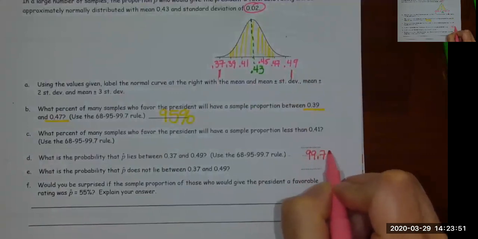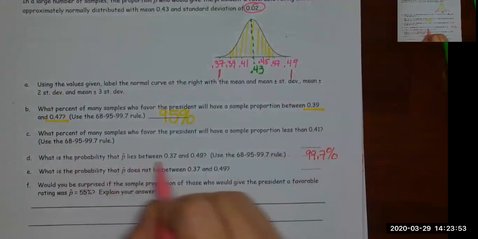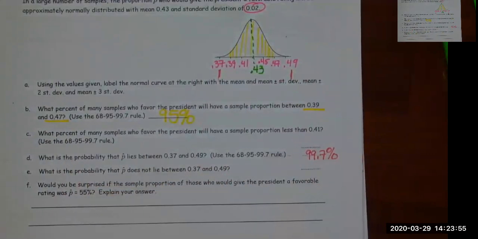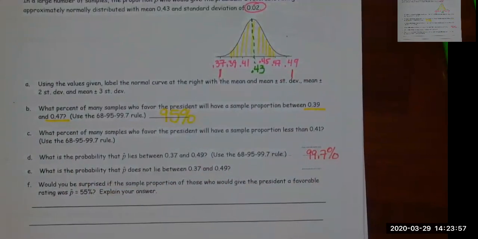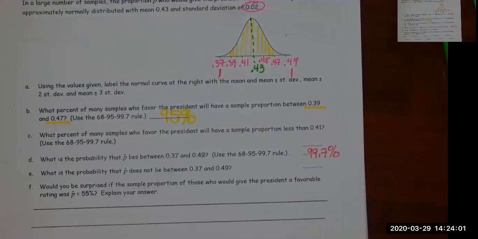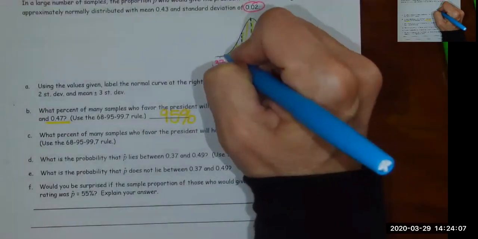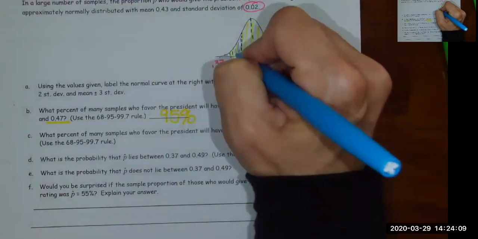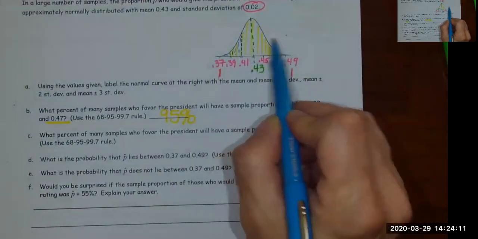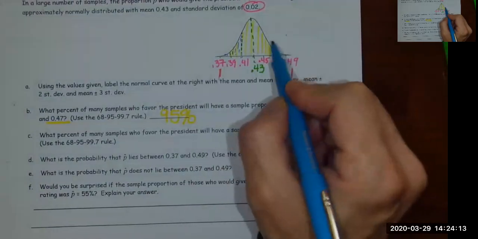It looks like I skipped a problem. I accidentally read D. I need to go back and read C. Okay, so C says, what percent of the samples who favor the president will have a sample proportion of less than 41? So that's this part, correct? So we know that from here up is 50%, right?